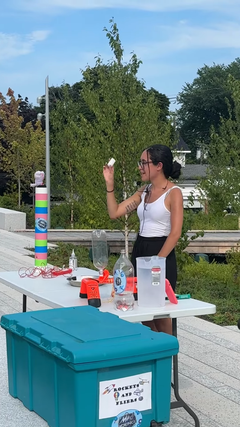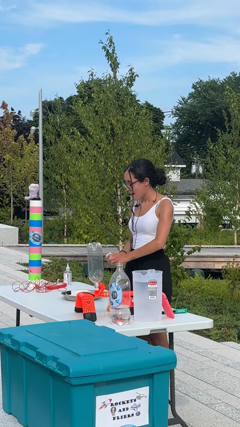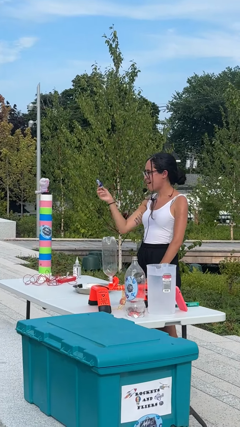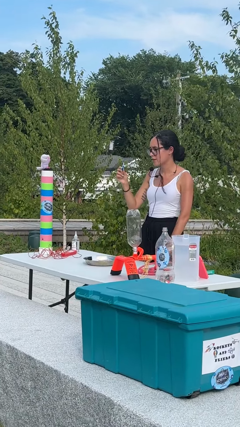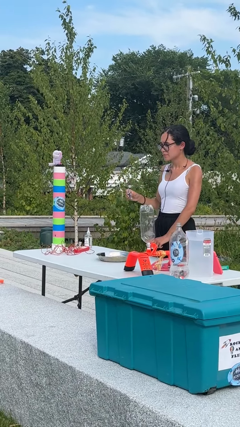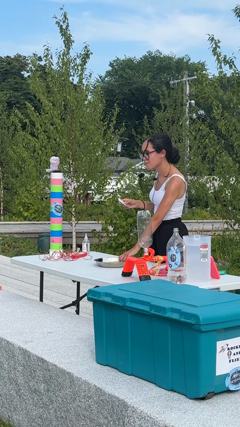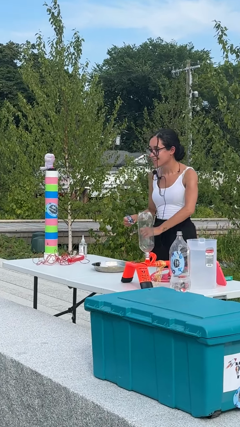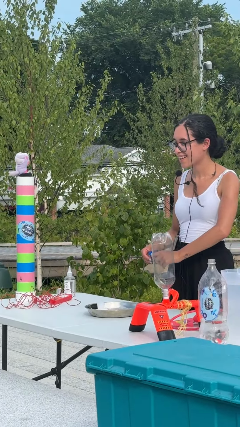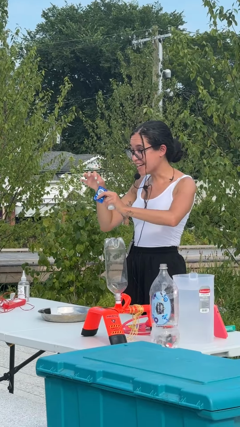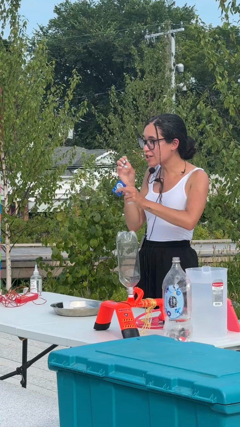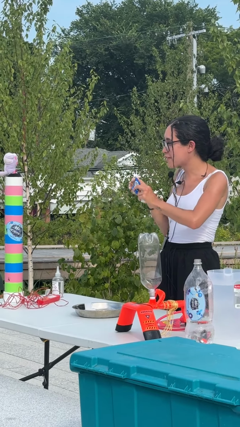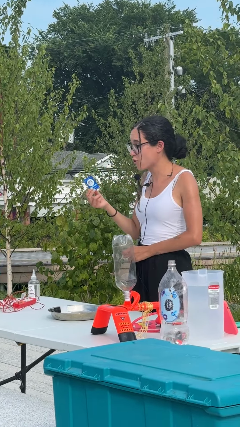Cool, because we can make these pop off. We have some Alka-Seltzer. Do we know what Alka-Seltzer does when we put it into water? What happens when we put it into water? It starts fizzing up, right, and starts bubbling. So that's carbonation. And what that is, a bunch of teeny tiny bubbles that are being formed. They're producing a gas that's forming these bubbles.